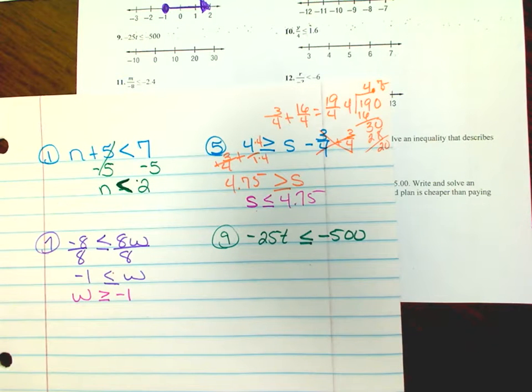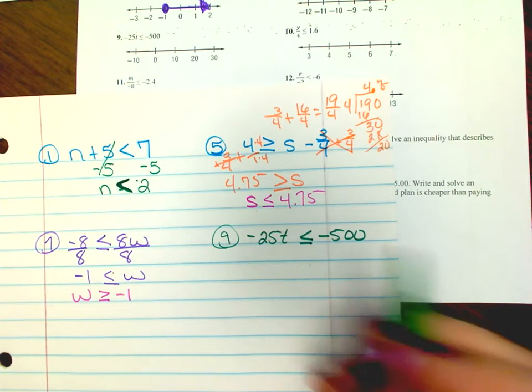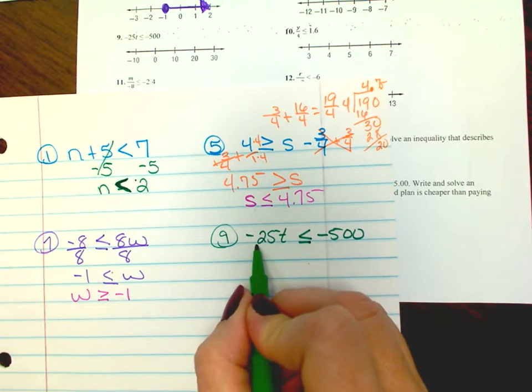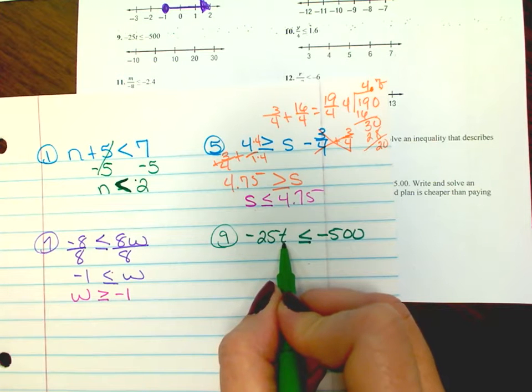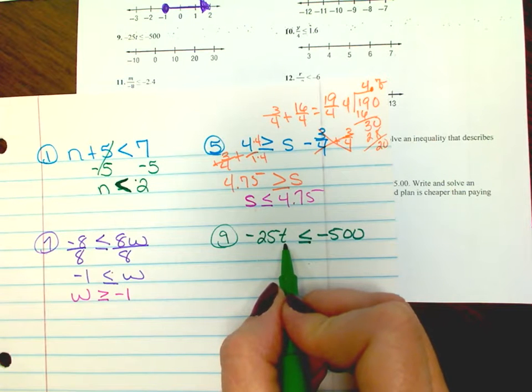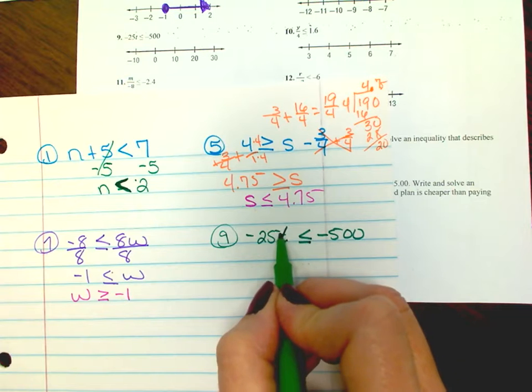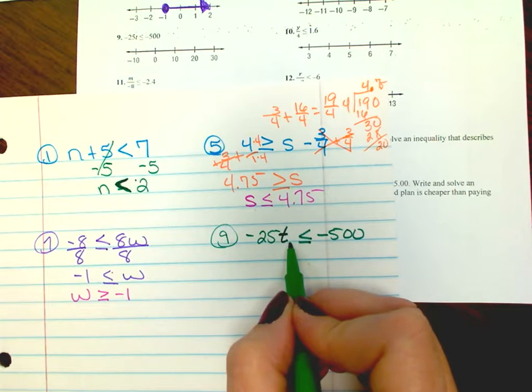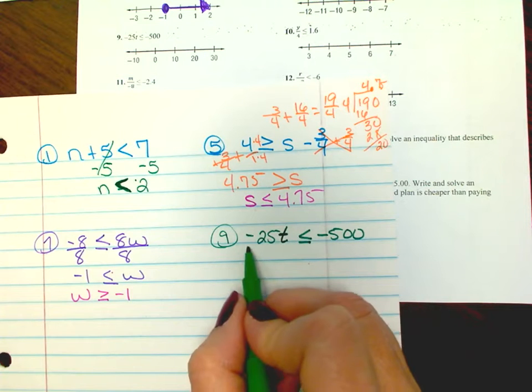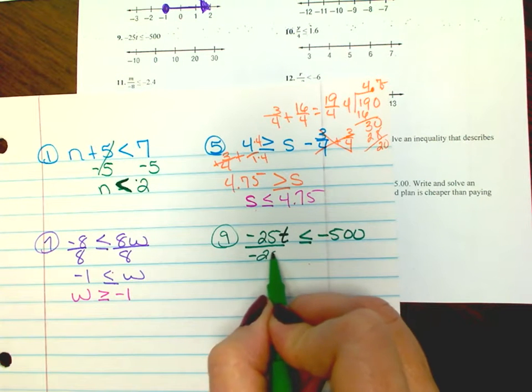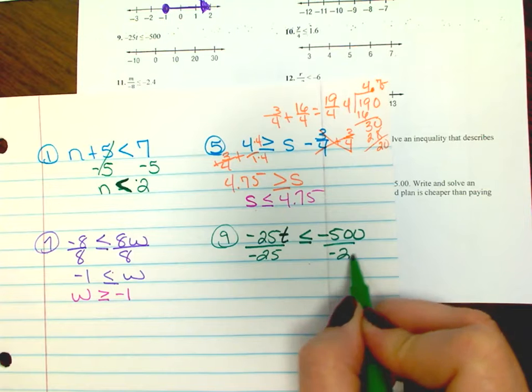Okay, there's a special rule when we're going to divide or multiply by a negative with inequalities. So to get -25 off of t, because I want my variable by itself, you find the variable and you ask, what is it doing? It's multiplying. So you need to do the opposite, which is divide by -25, both sides.